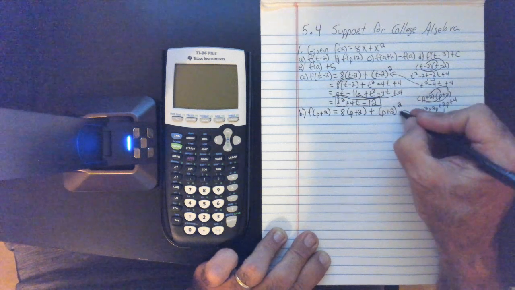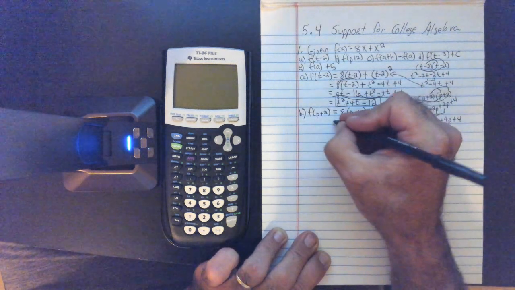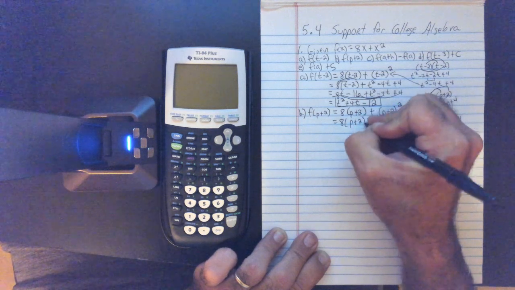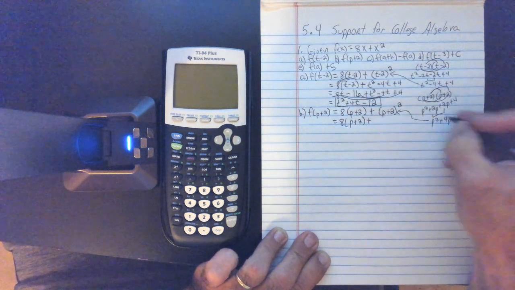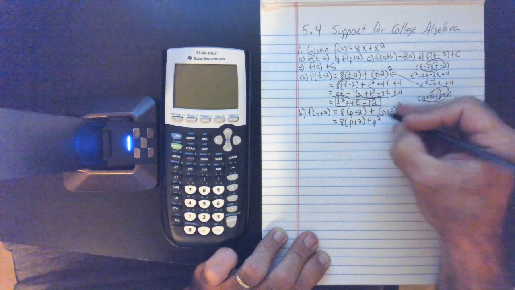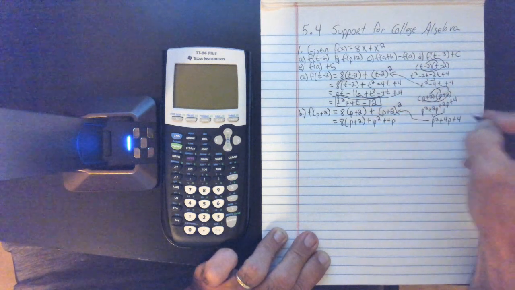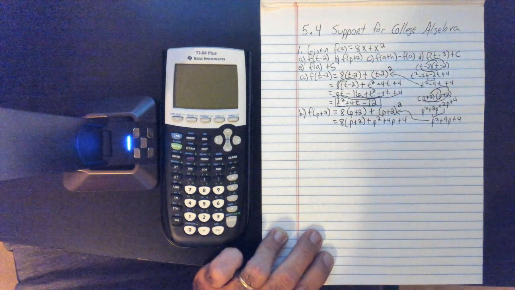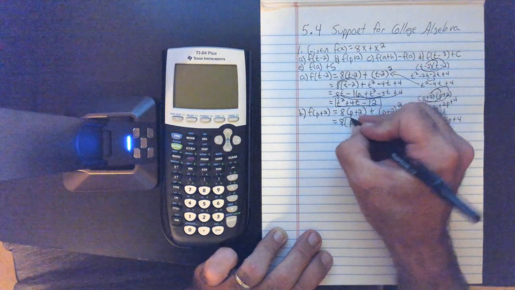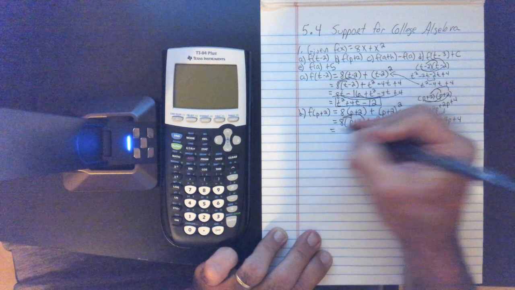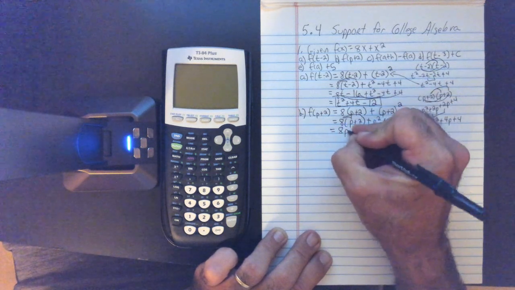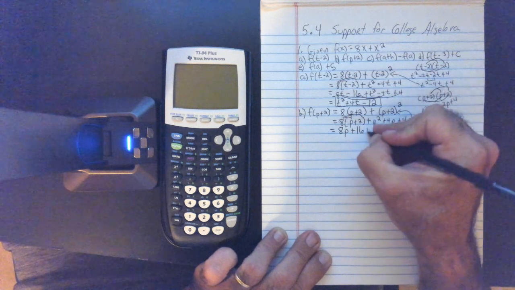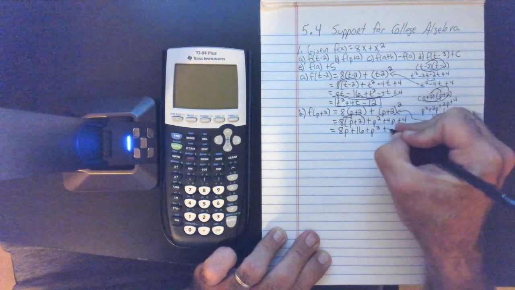I'm now going to replace that with that. So I get my 8 times my p plus 2 plus my p squared plus 4p plus 4. Now remember, once again, we're going to multiply before we do any adding. So let's multiply that 8 through those parentheses. I get an 8p plus 8 times 2 is 16. And then I'm bringing everything else down.